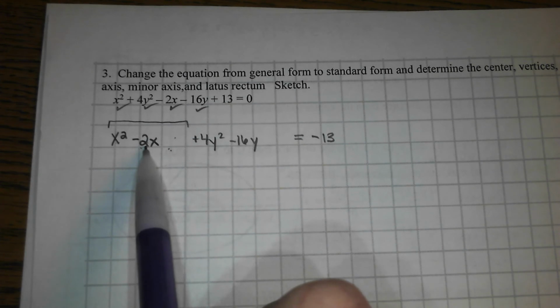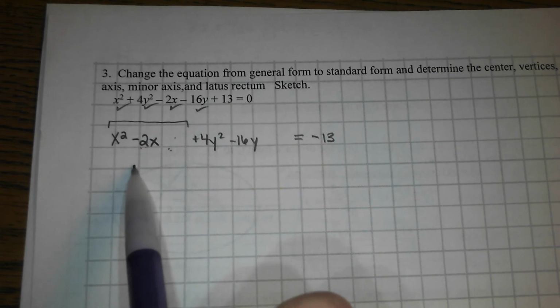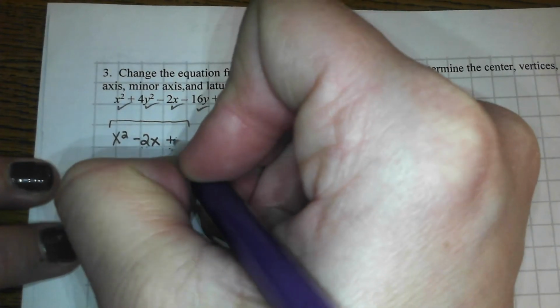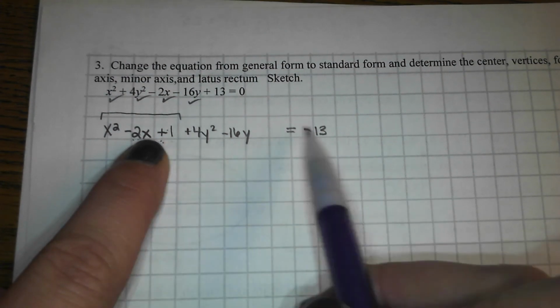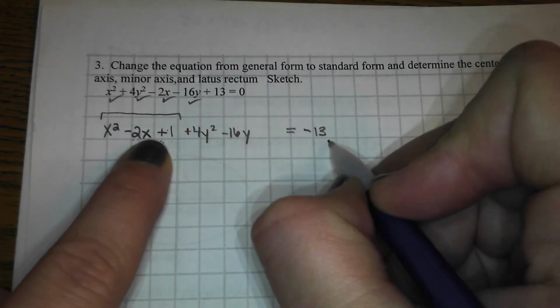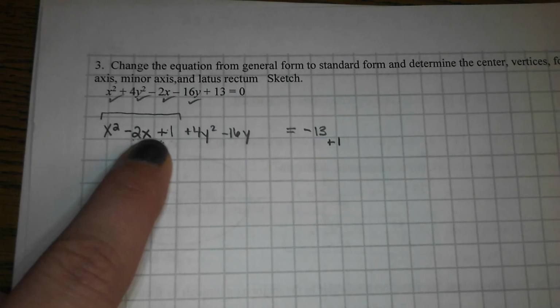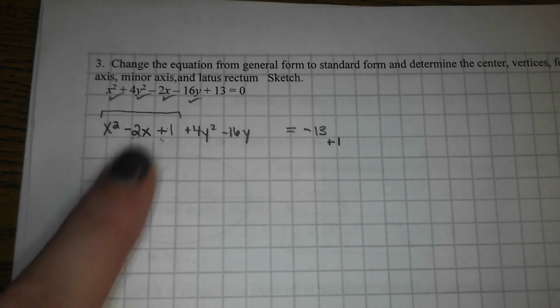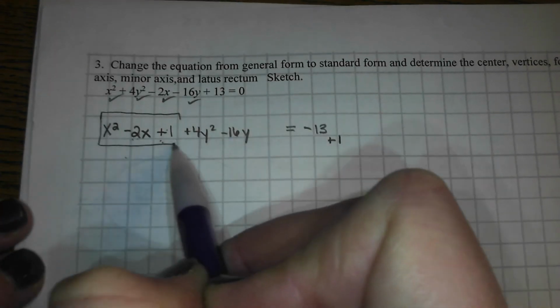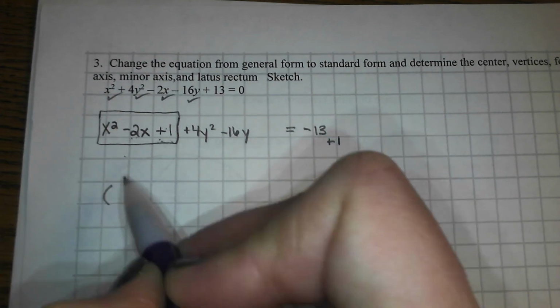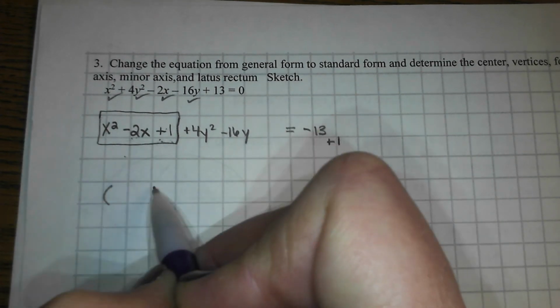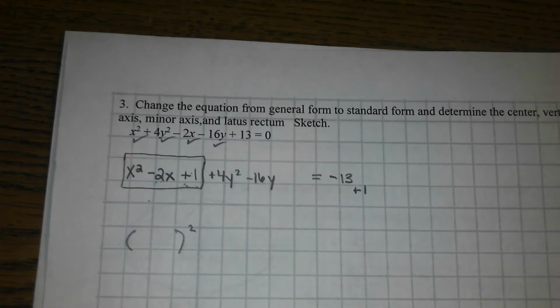So take -2, cut it in half, you get -1. Square that, and that's plus 1. Because I added 1 to the left, I need to keep the equation equal, so I also have to add 1 to the right. So far, so good? What that did for that particular section is make it a perfect square. And perfect squares can be written as something squared.